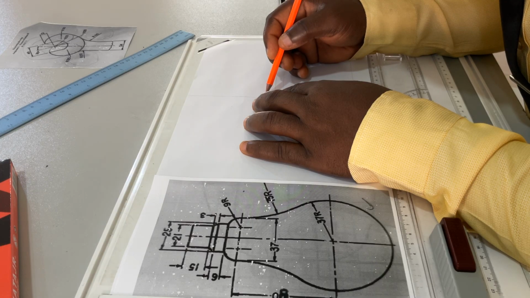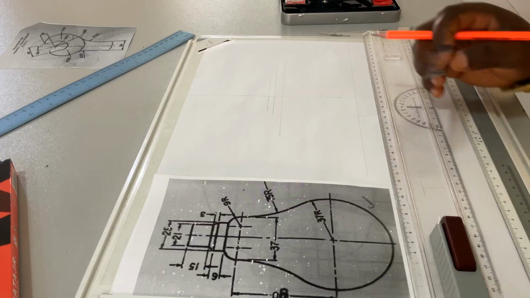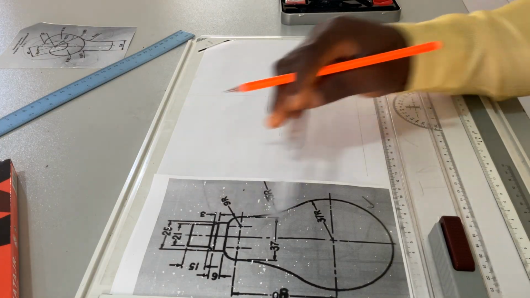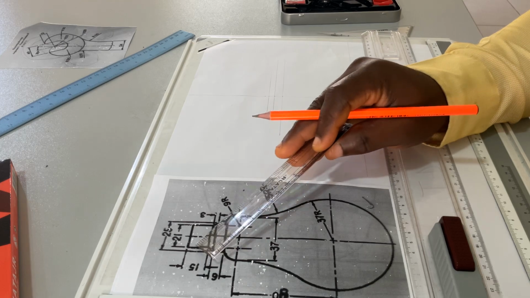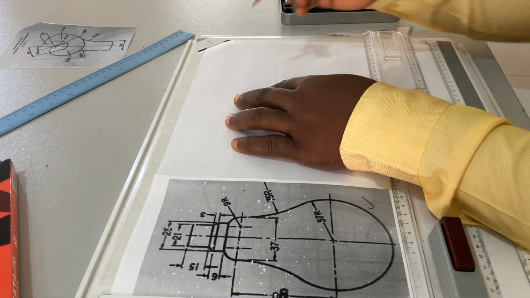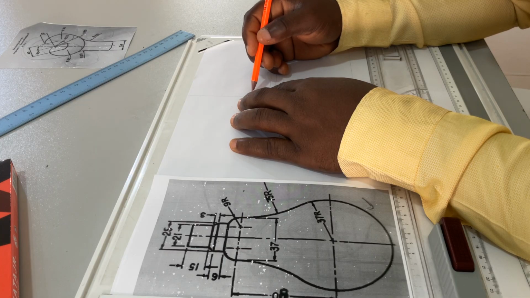Can you see that? Then the next length up is what? Look at this place. From this point to this point, that is 15. So I'll come up here and take my measurement 15. Do you see?